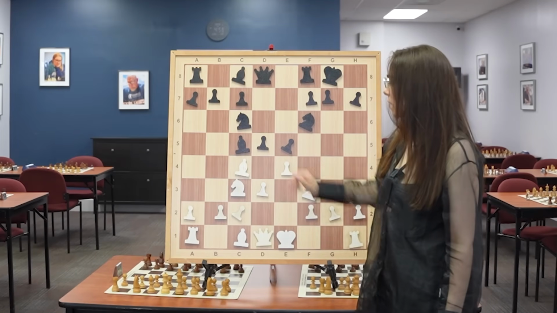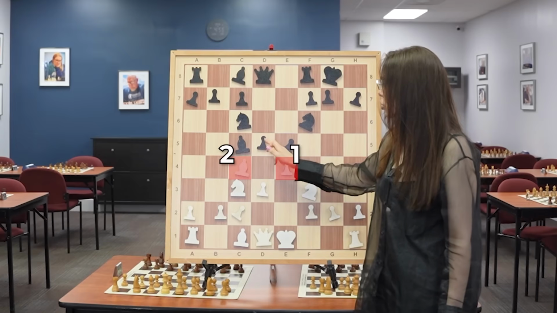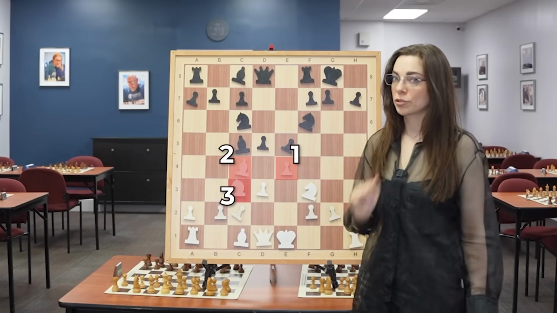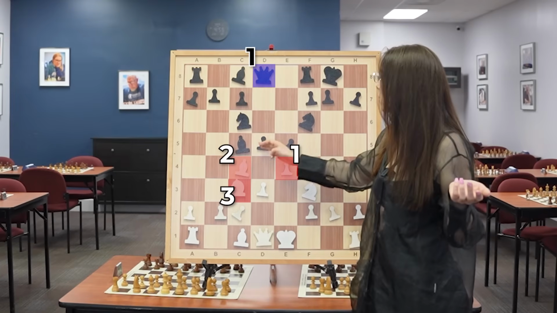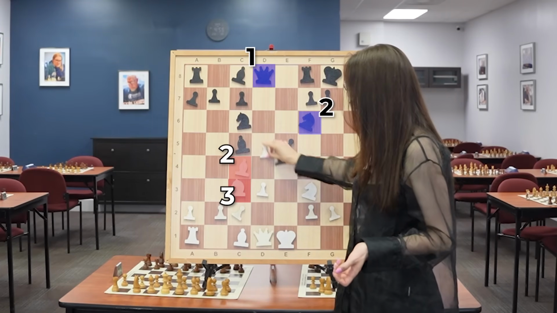Black just played d5. Is this a good move? Let's calculate. White has 1, 2, 3 attackers. How many defenders does black have? Queen and knight. Only 2. Therefore, it is a mistake. Black has just blundered a pawn.